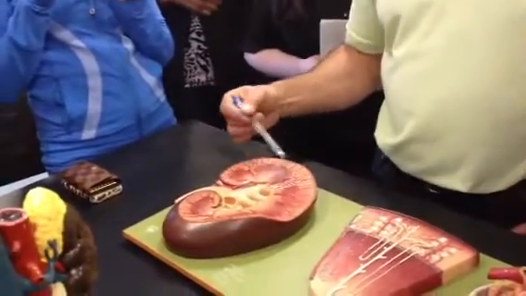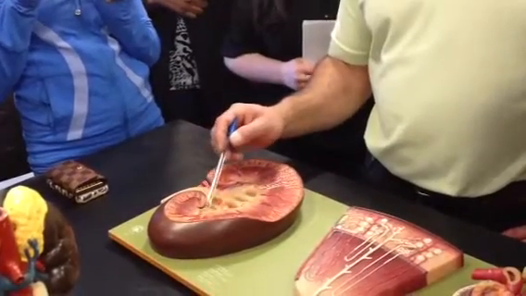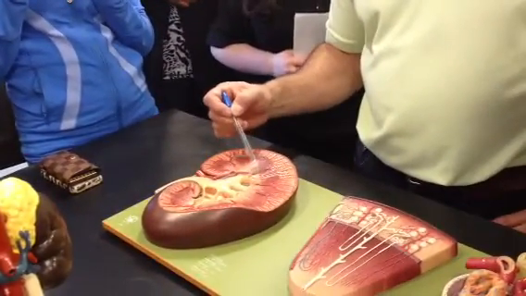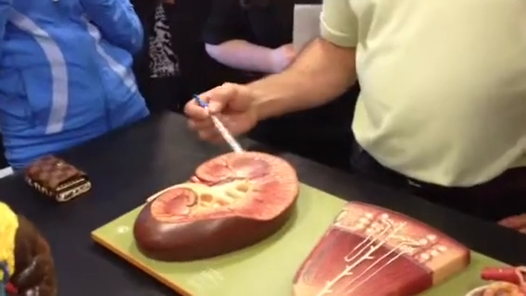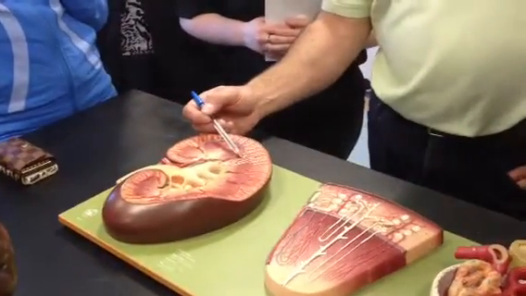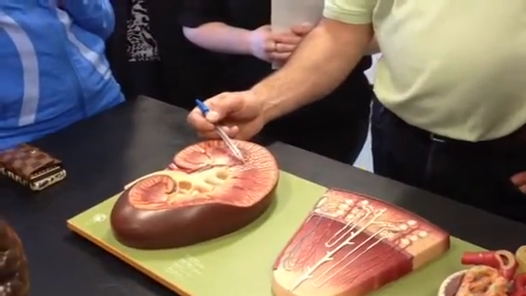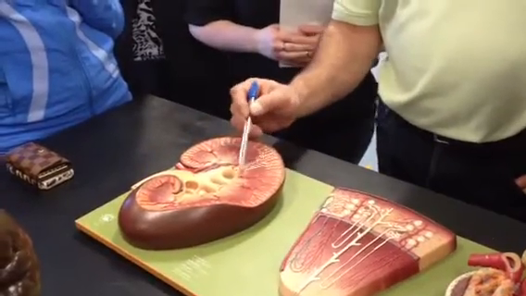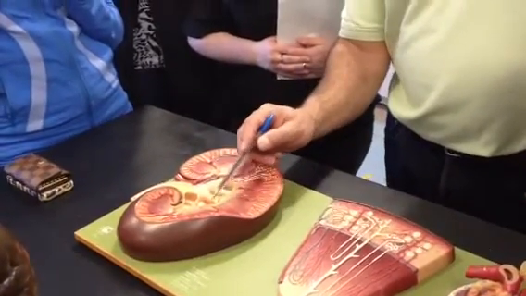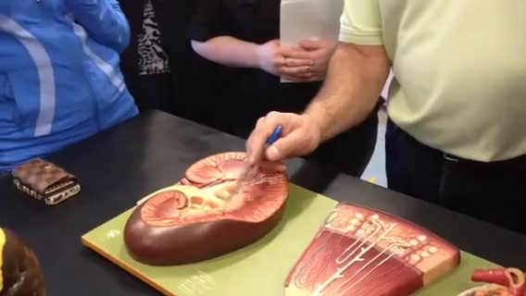Then we have structures inside the kidney. These are the pyramids. Inside the pyramids are the functional unit of the kidney. This is a nephron, the parenchyma. And in between the pyramids, we have the renal columns here, here, here. And notice the blood vessel coming up through the column.